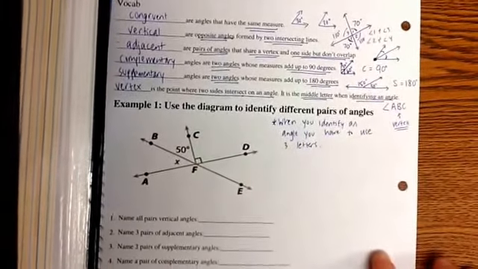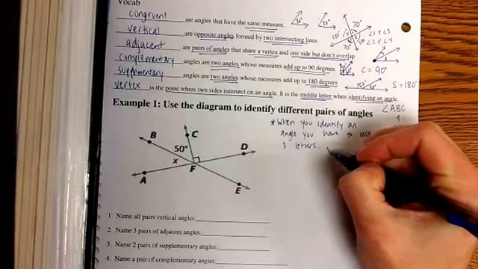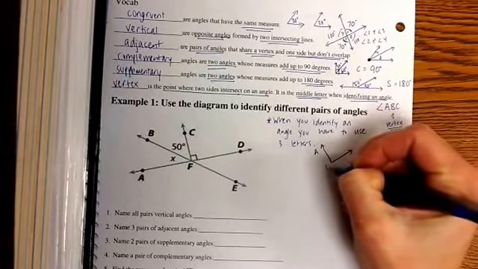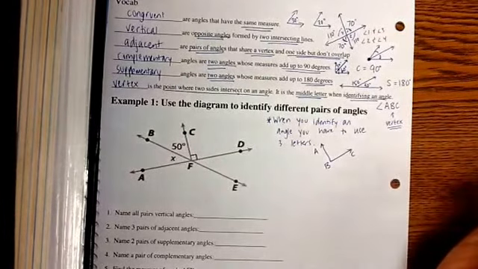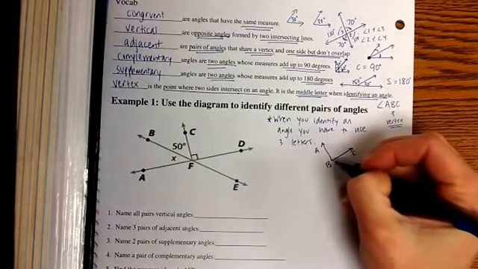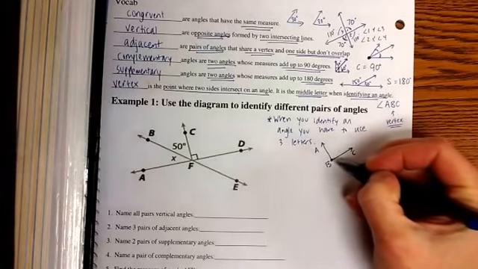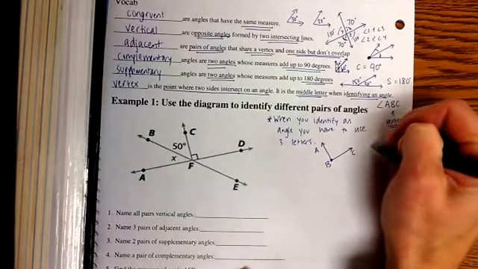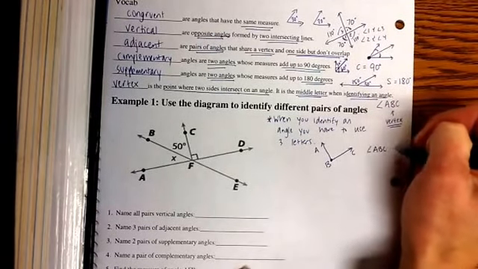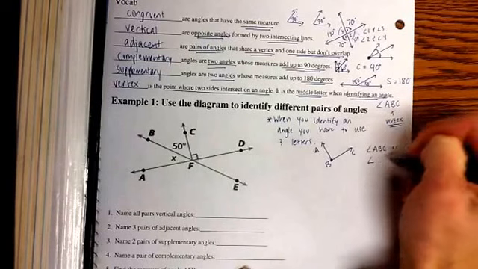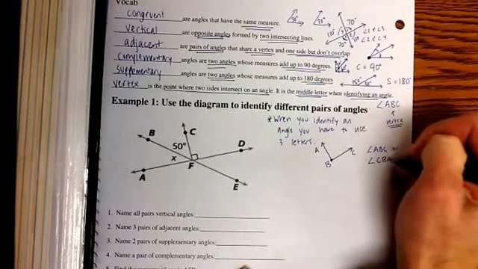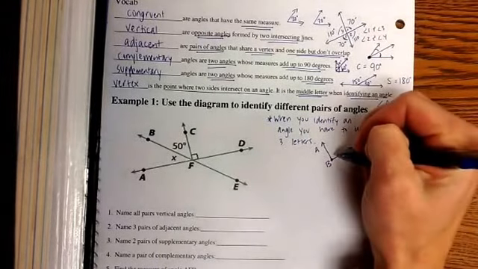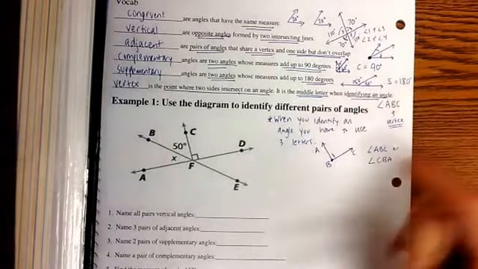Okay, so for example, if this was my angle, A, B, C, okay, B is the vertex, it's the middle point, where these two lines intersect. This would be called angle ABC or angle CBA.